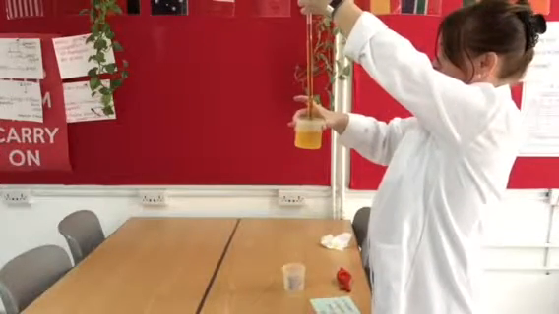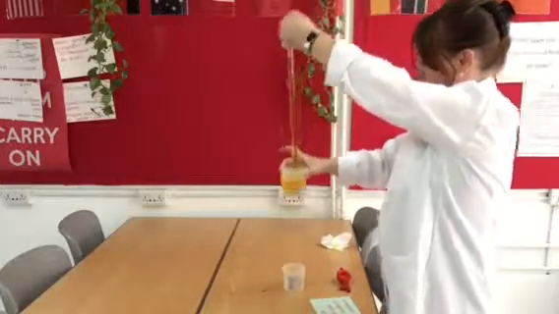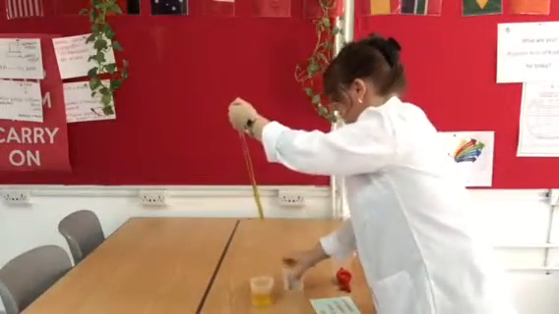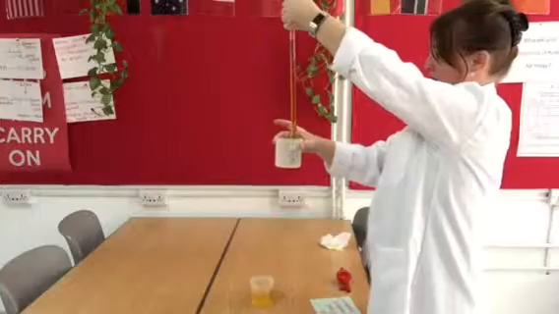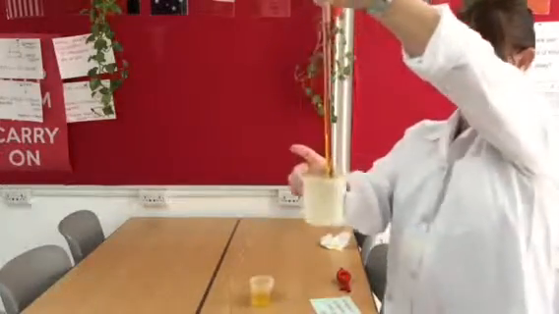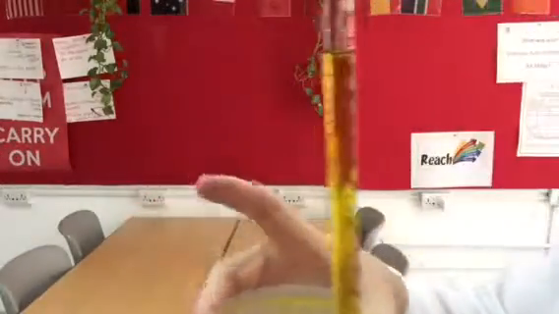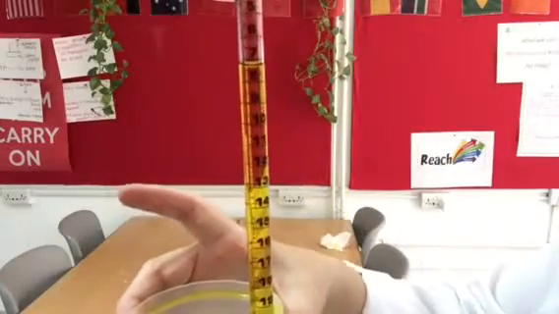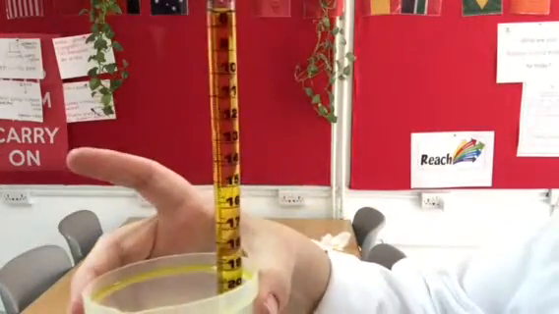Now I'm using a judgment here. I'm judging when the base of that meniscus has hit the 0. So that's one judgment I've made. Then as I release more liquid to release 14 mils of the liquid into the beaker, I'm making a second judgment.